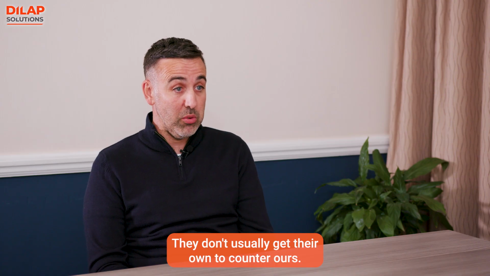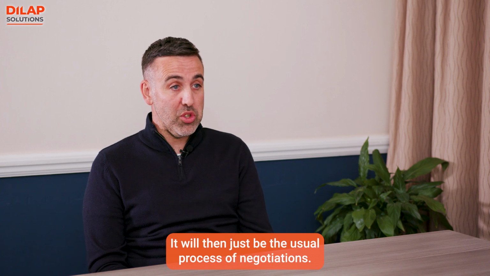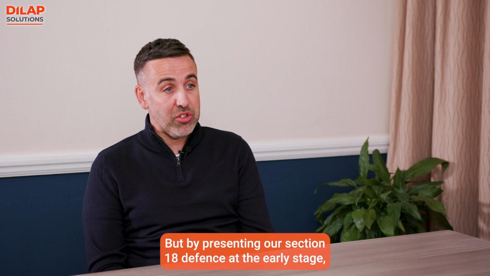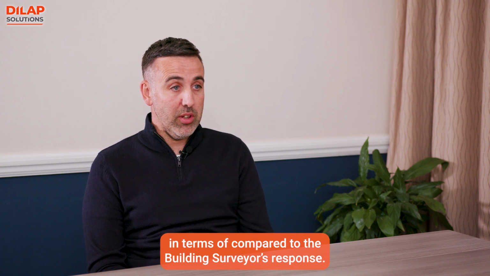From our experience, landlords do not usually then counter our Section 18 valuation. They don't usually get their own to counter ours. It will then just be the usual process of negotiations. But by presenting our Section 18 defence at the early stage, we're attempting to cap the claim at the lower of the two, compared to the building surveyor's response.